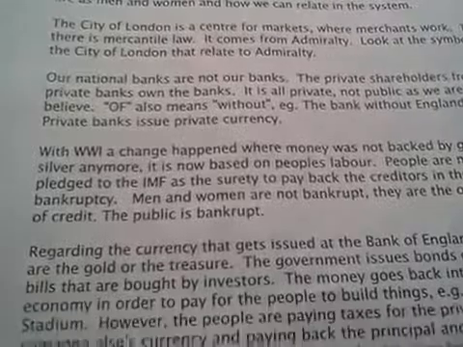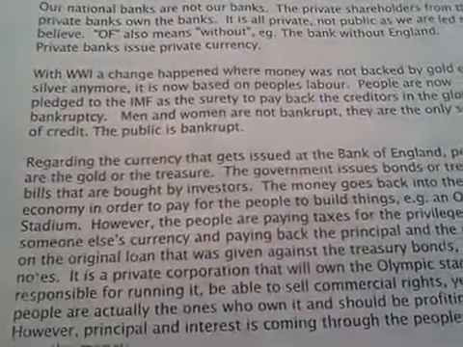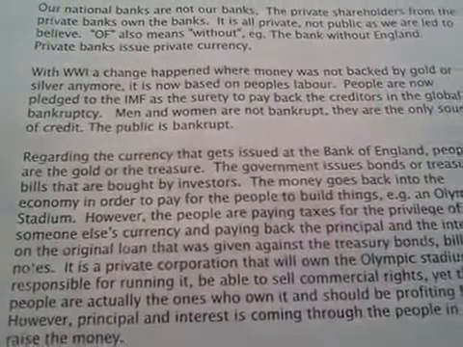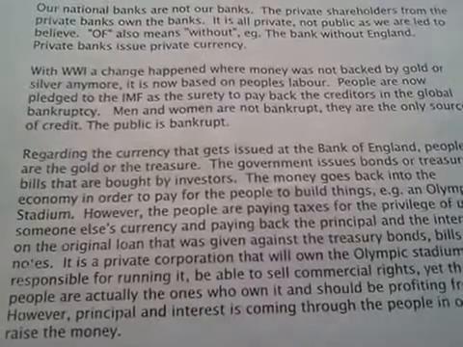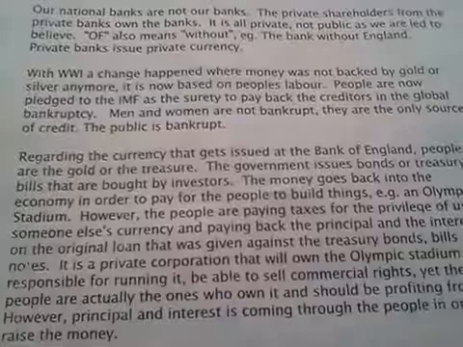The public is bankrupt. Regarding the currency that gets issued at the Bank of England, people are the gold or the treasure. The government issues bonds or treasury bills that are bought by investors.